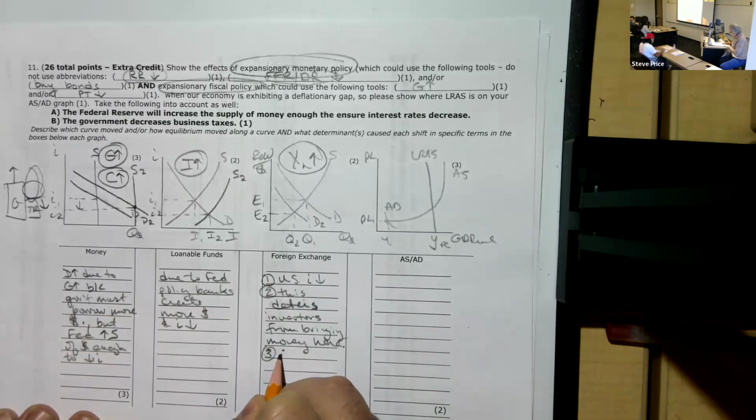Three, therefore the dollar depreciates.